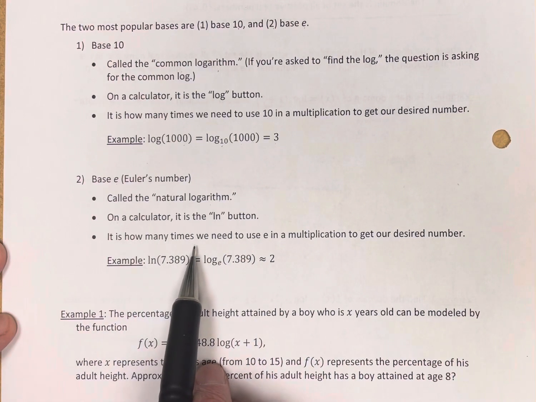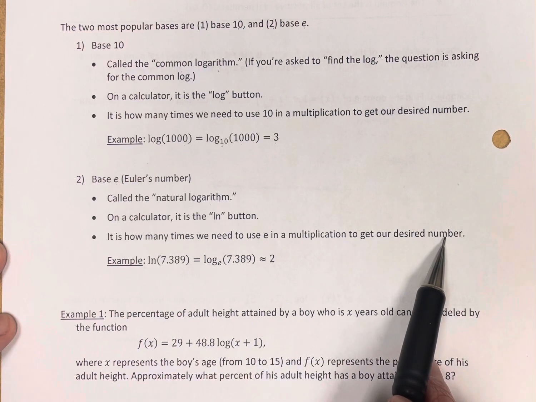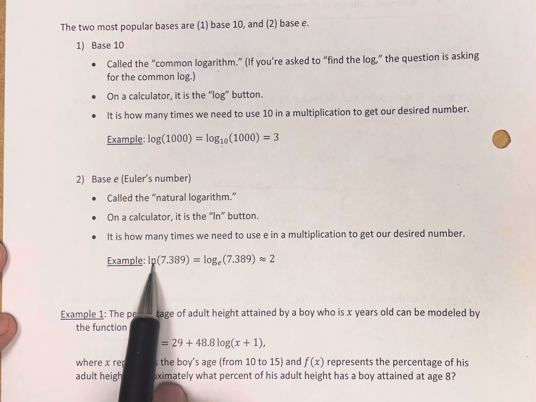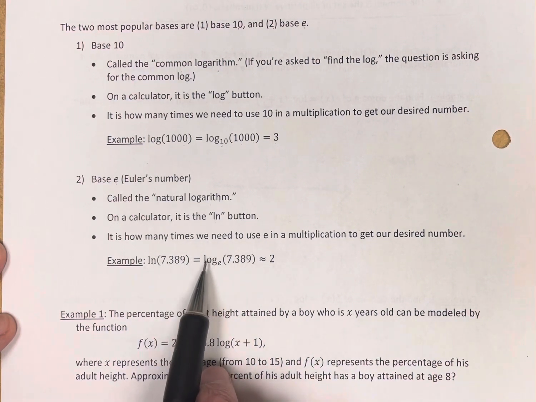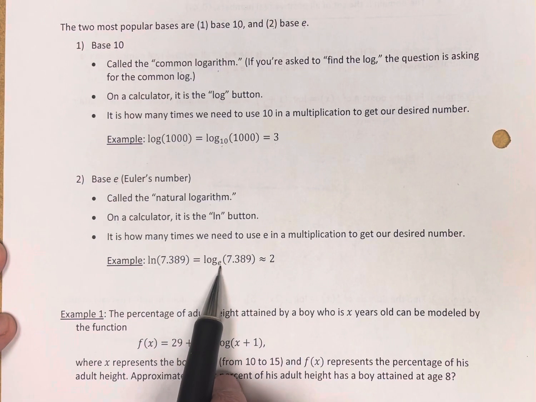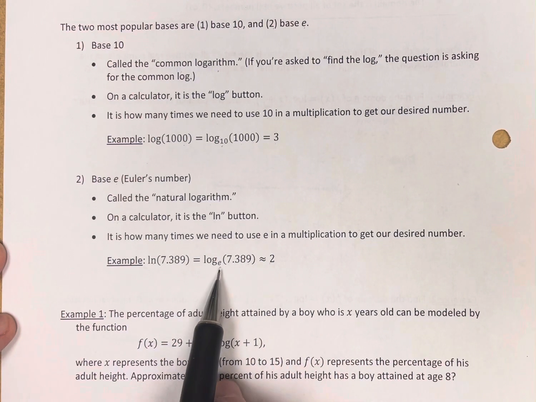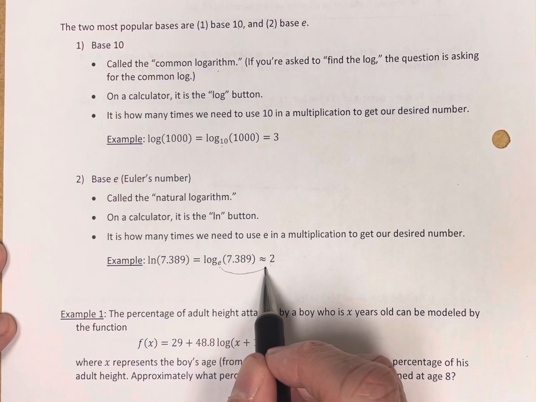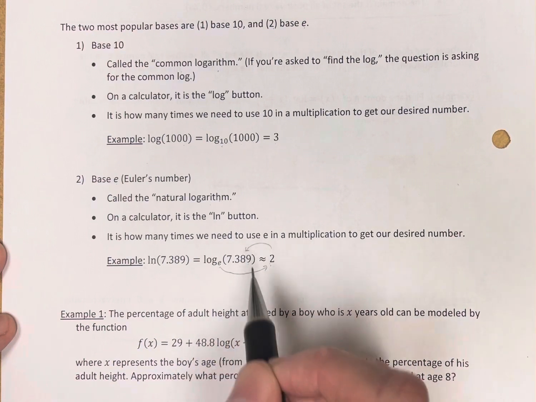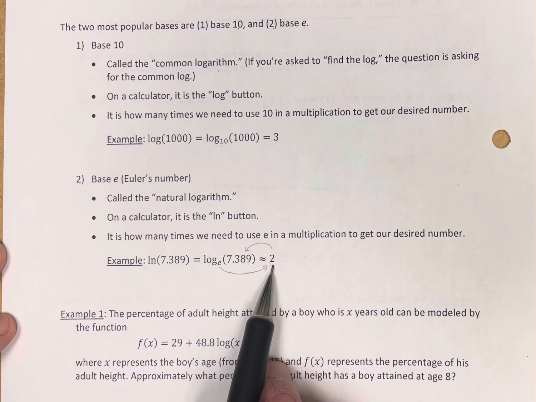It is how many times we need to use e in a multiplication to get our desired number. So what is the natural log of 7.389? That's the same thing as the log base e. I could put it in my calculator as log with a variable base of e of 7.389, and the answer is approximately 2. e squared, remember we did this little loop here, is approximately 7.389. Remember, log outputs an exponent.